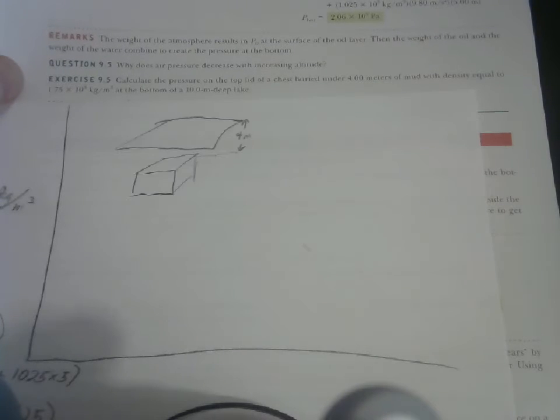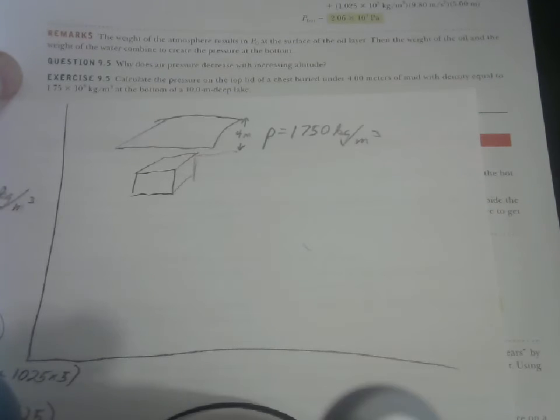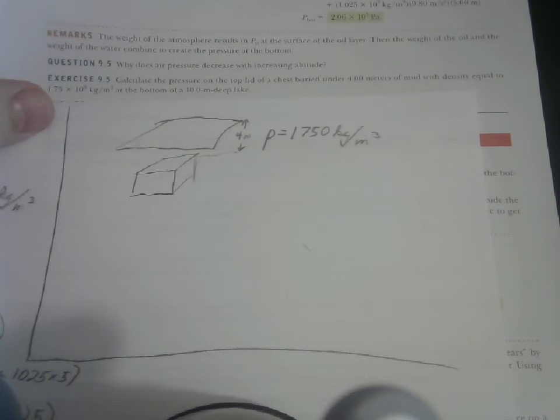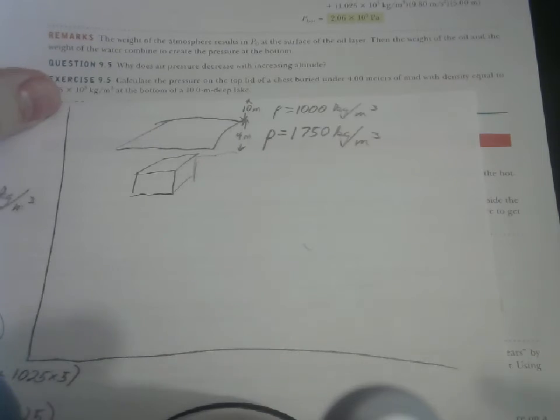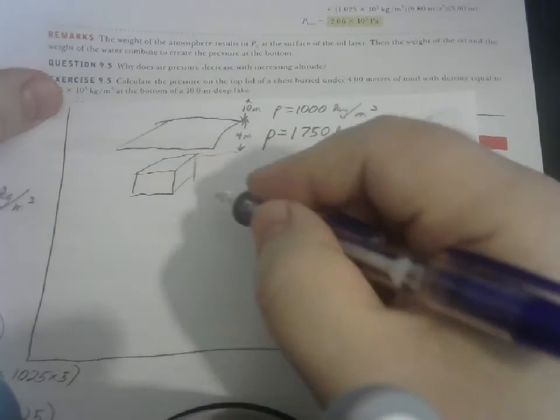Exercise 9.5, calculate the pressure on the top lid of a chest buried under 4 meters of mud with density equal to 1.75 times 10 to the third kilograms per meter cubed at the bottom of a 10-meter deep lake. So this is going to use exactly the same equation.